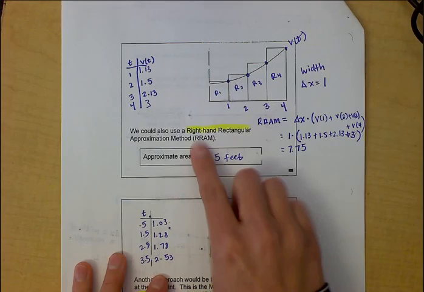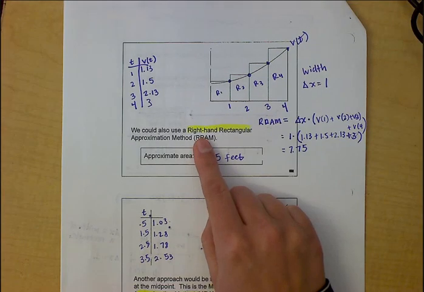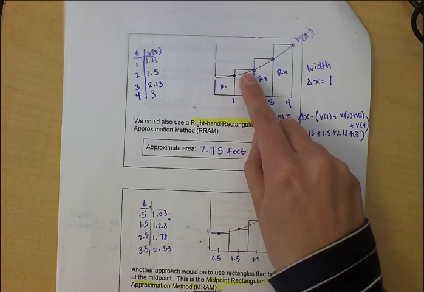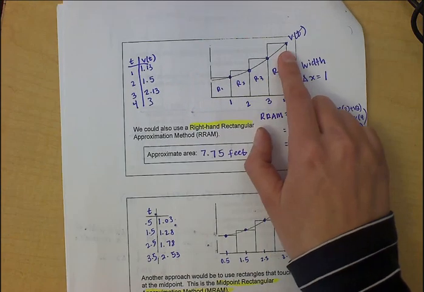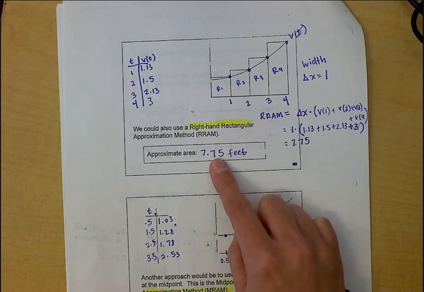We learned about right-hand rectangular approximation, where you use the right-hand corner to make rectangles and approximate the area. Here we got 7.75 feet, which is a lot higher than the previous one.